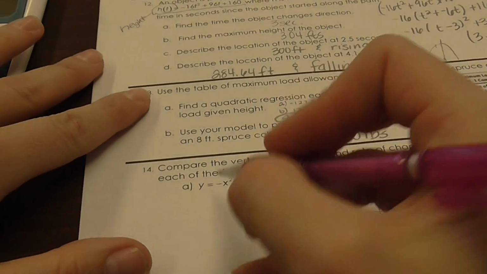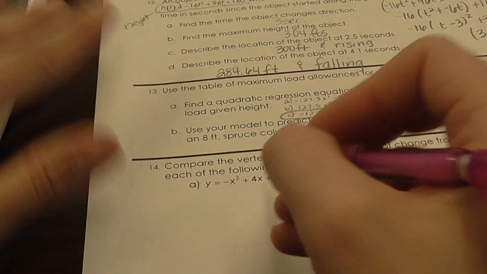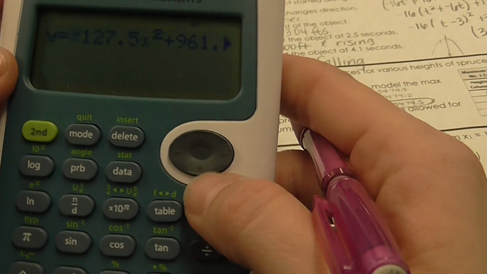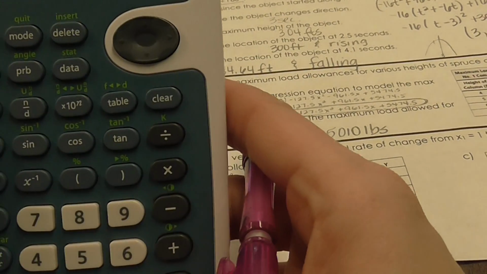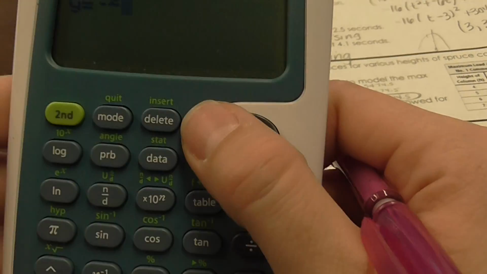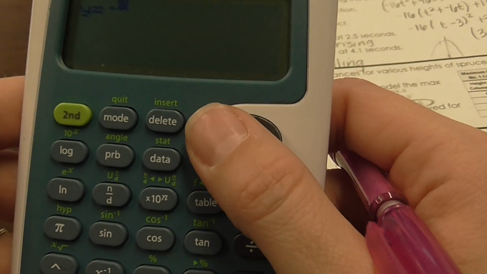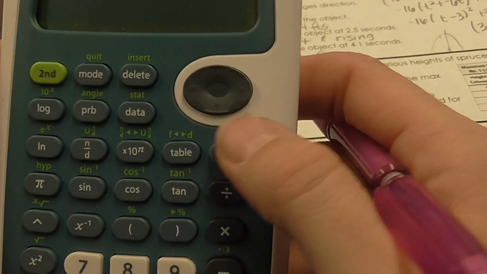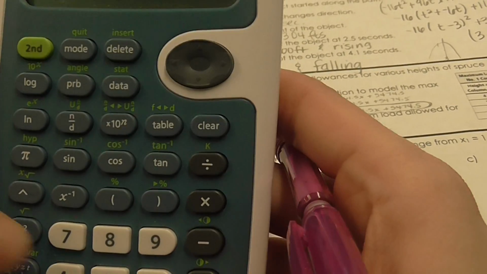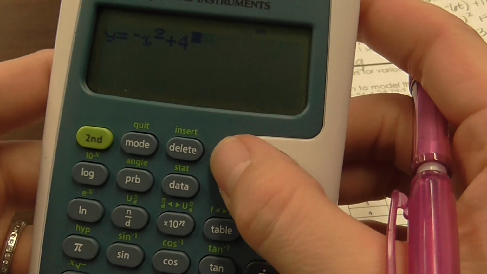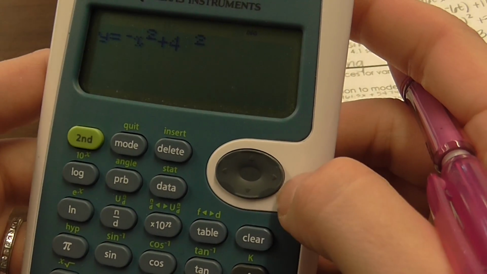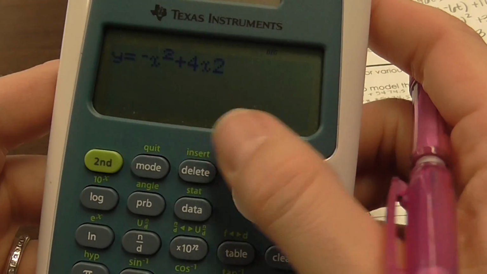And then last but not least with this one, it wants you to find the vertex. I would put it into my table, so I'm going to clear the hard one out and put negative x squared plus 4x plus 6.